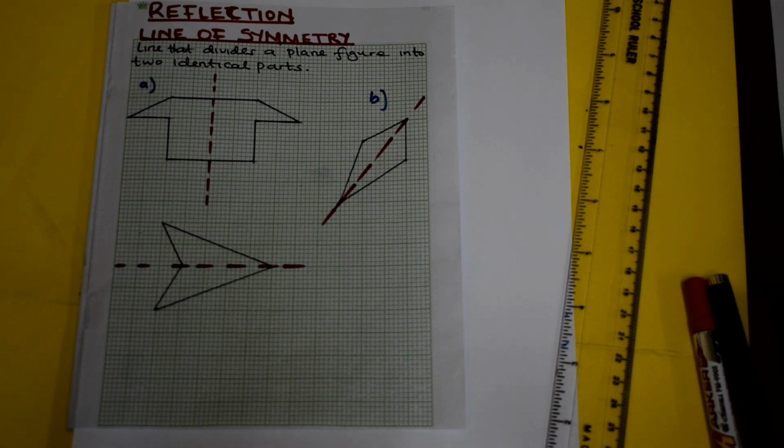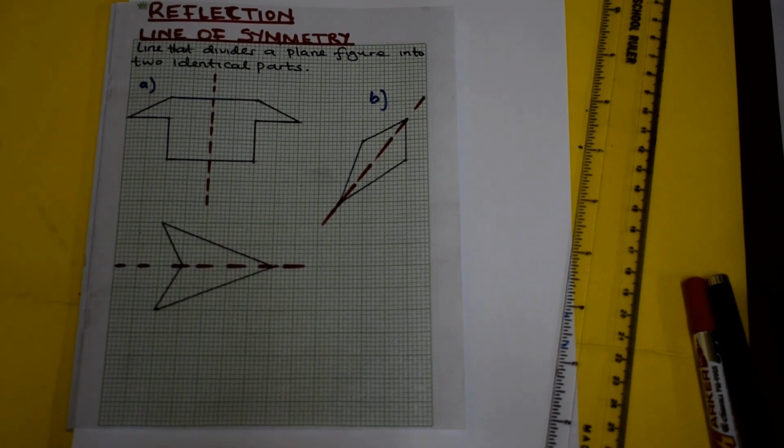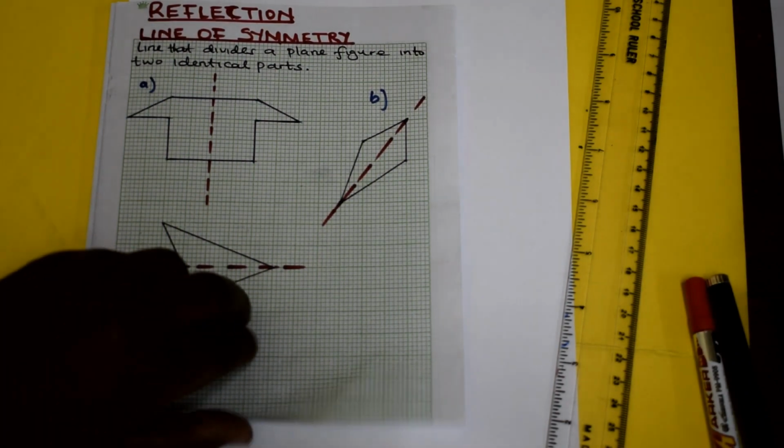So the line of symmetry for the first one is called a vertical line of symmetry. The second one is an oblique line of symmetry, and this one is called a horizontal line of symmetry.